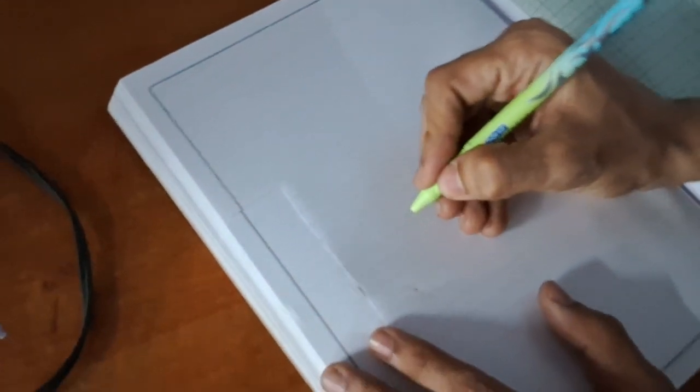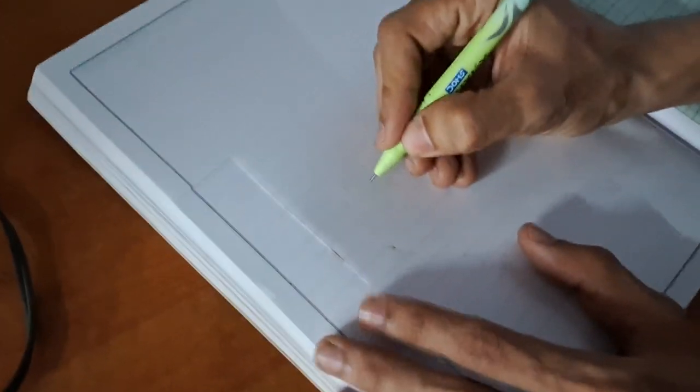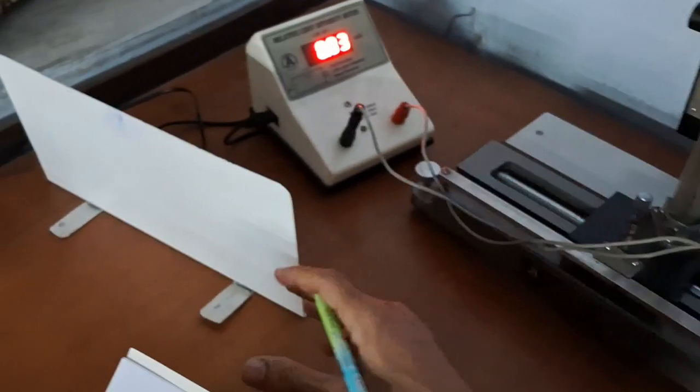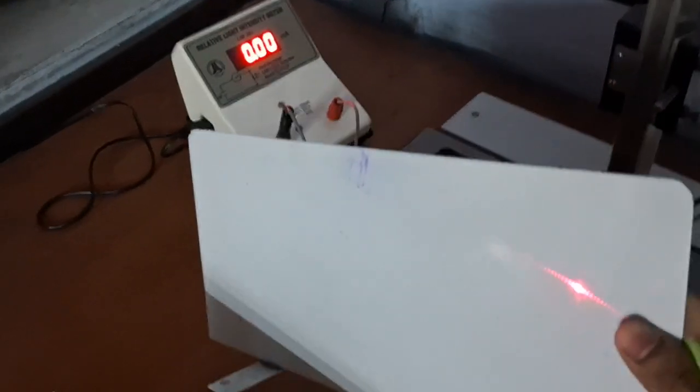Now I will tell you how you will take the slit distance. You will rotate it anti-clockwise, and after rotating anti-clockwise there is a point when no laser will come in the output. When you place a screen, there will be no laser in the output. Right now I'm getting laser, but at that point you will get none. So note down that reading.